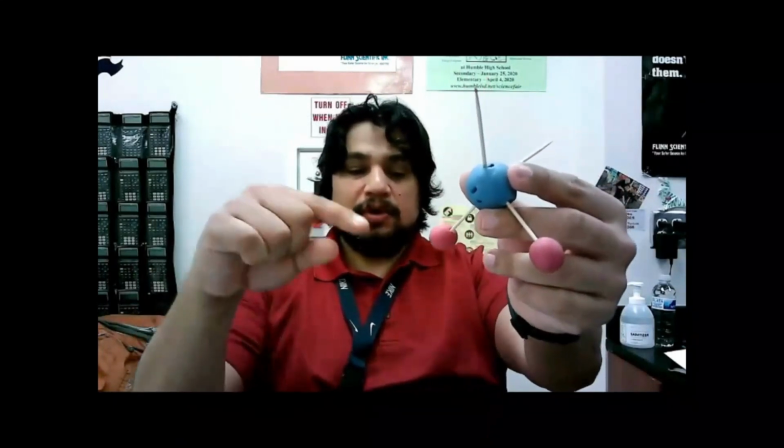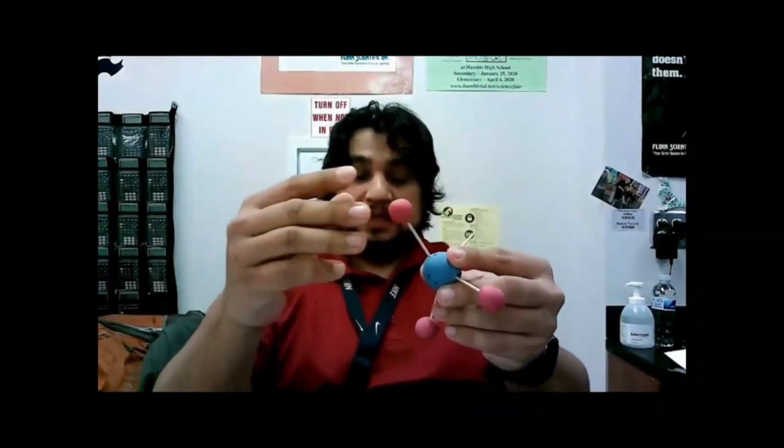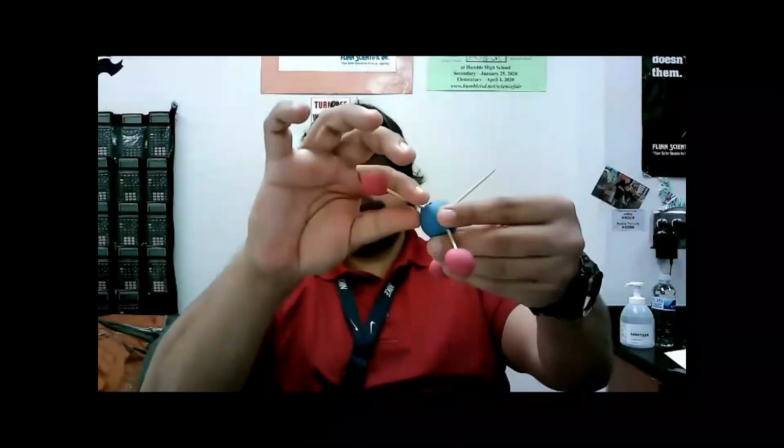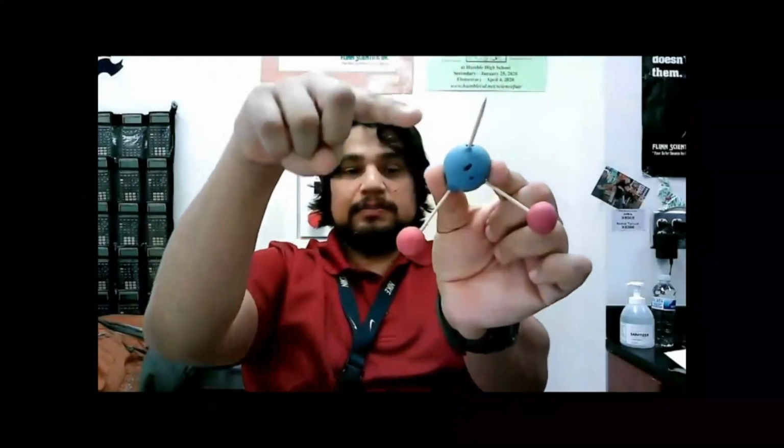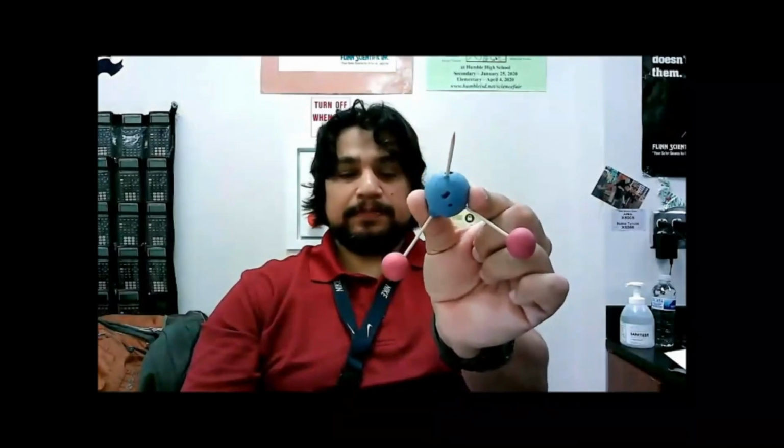The one when it was just 3 is called pyramidal, because if we connect it, it looks like a pyramid. And if we take off the other one, now it just looks like this. This is what we call bent, because it should be linear, but now it's bent because of these 2 paired unshared electrons, okay?